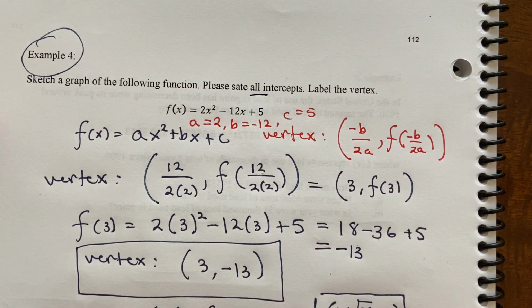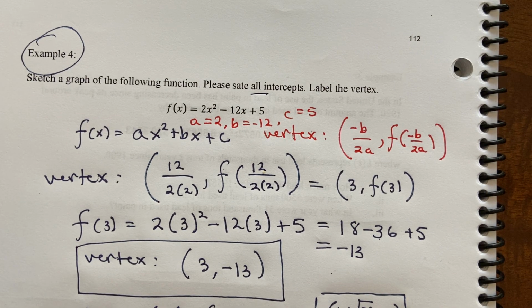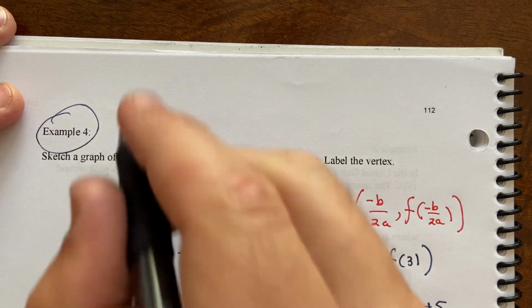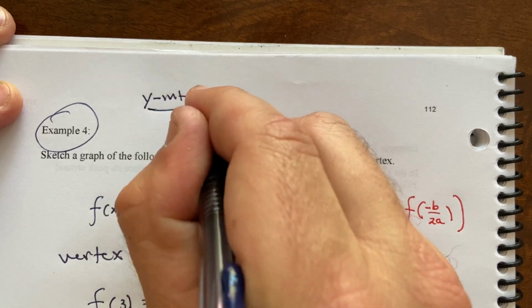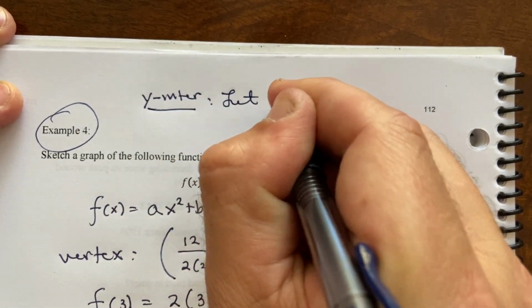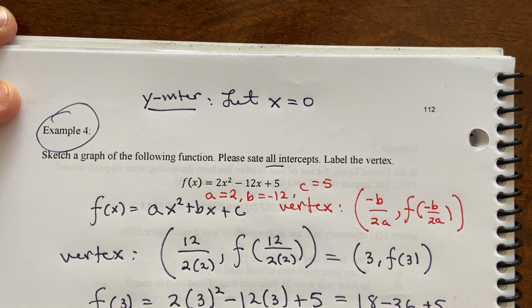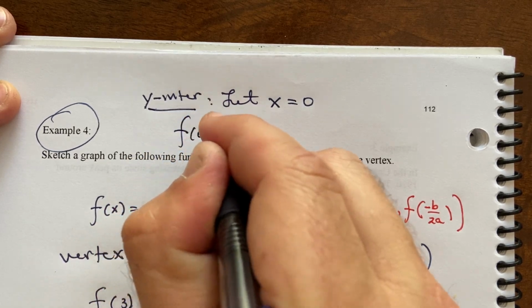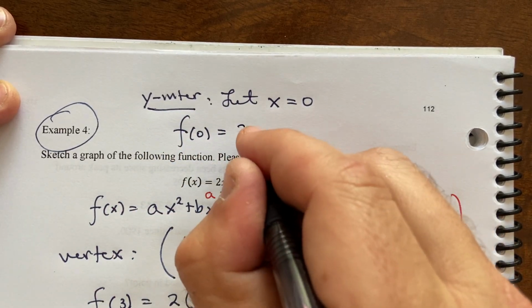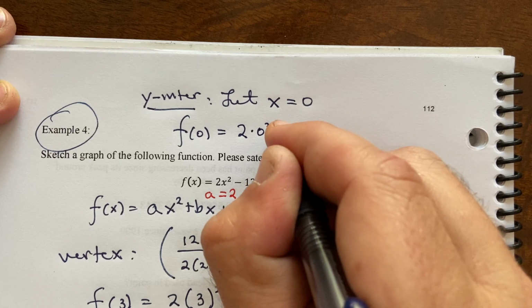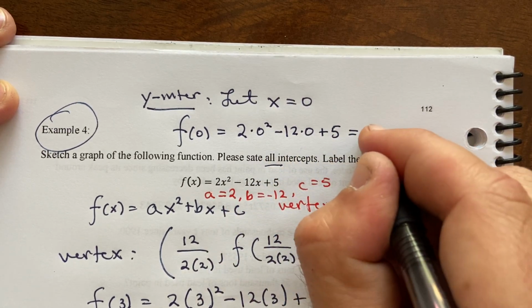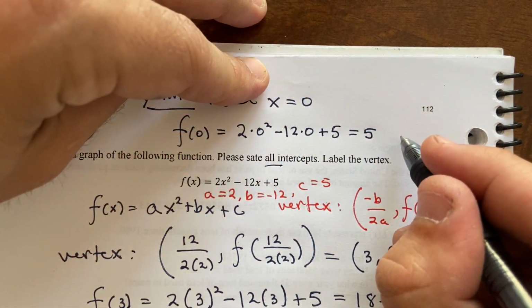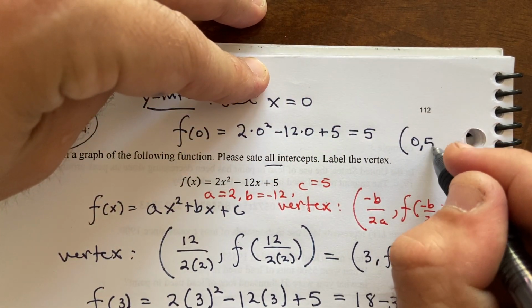All intercepts, so we still need the y-intercept. So the y-intercept, maybe I'll do that up here. So for the y-intercept, we let x equal 0. So f of 0, in other words, would be 2 times 0 squared minus 12 times 0 plus 5. In other words, 5. So that vertical intercept would be 0, 5.